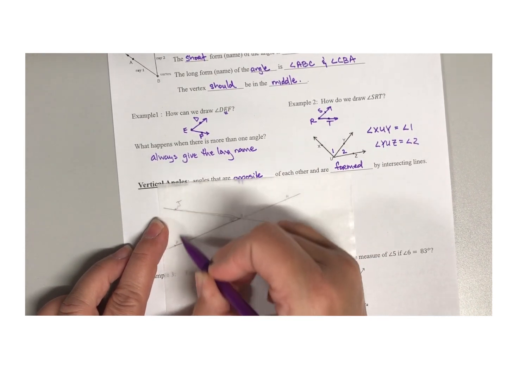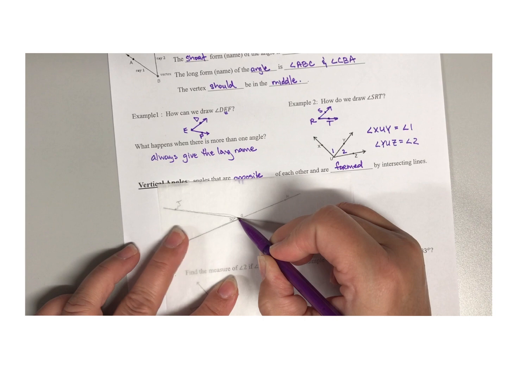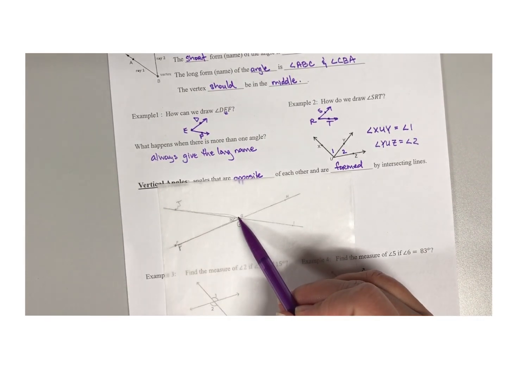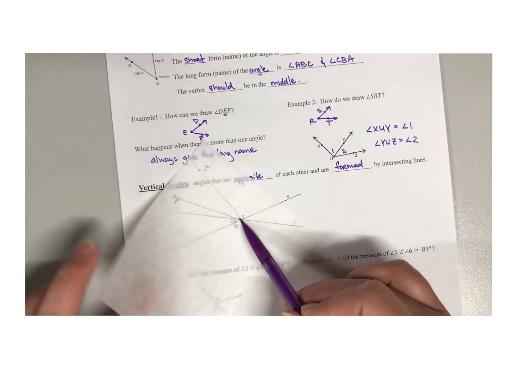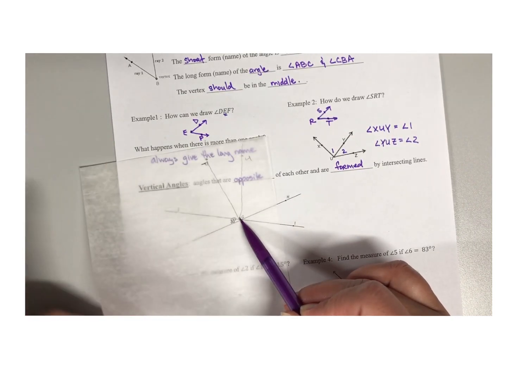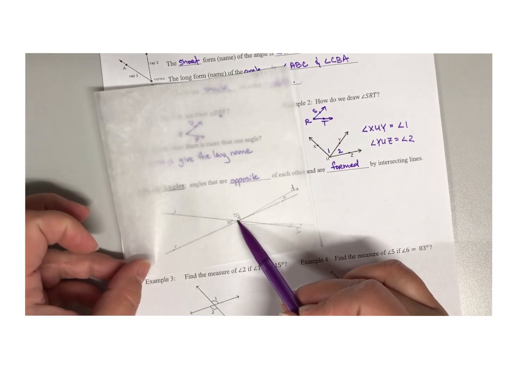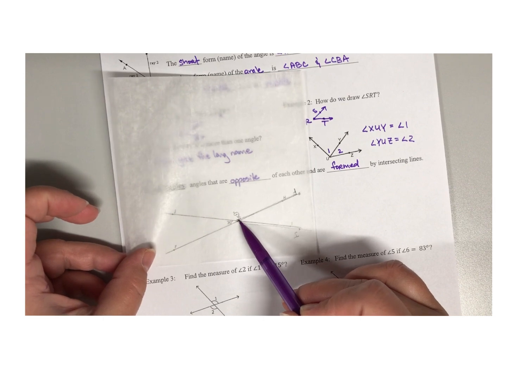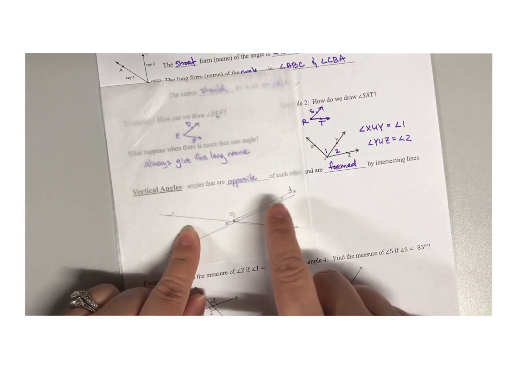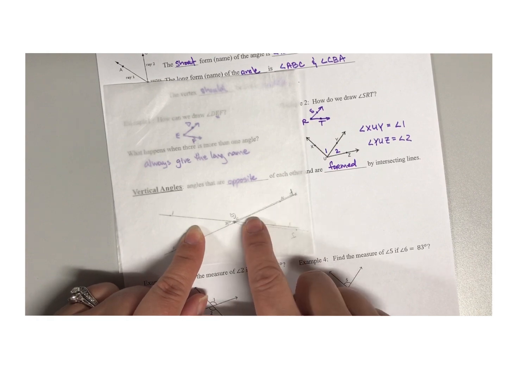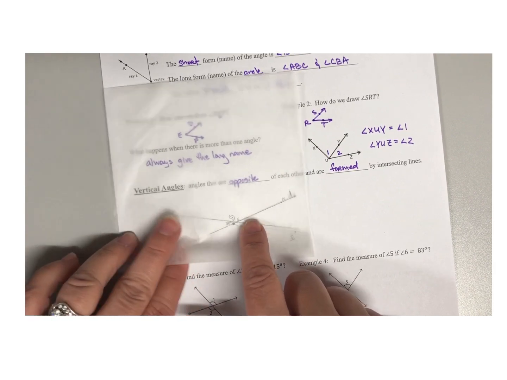So this is J, F, and then G was in the middle. Okay, and what I'm going to do is rotate this and just see what's going on. If I rotate it this way, notice I still have that angle. Notice how I have just barely shown that these two angles, the opposite angles, or the vertical angles, are exactly the same. So vertical angles are also congruent.